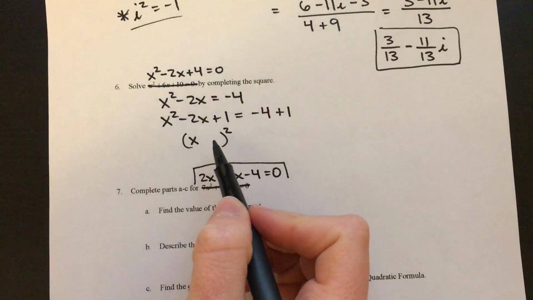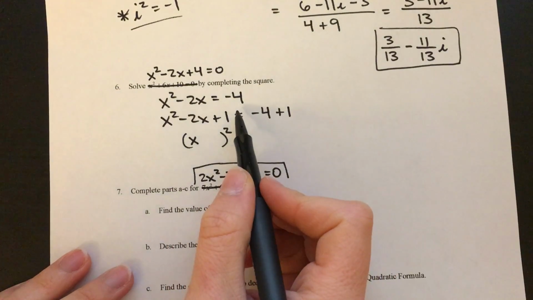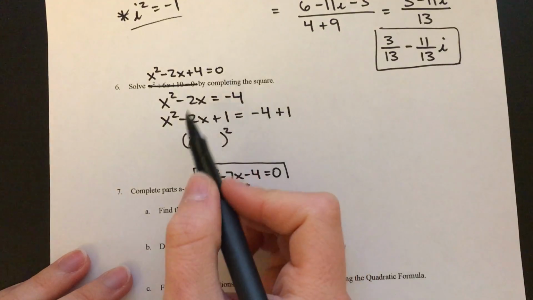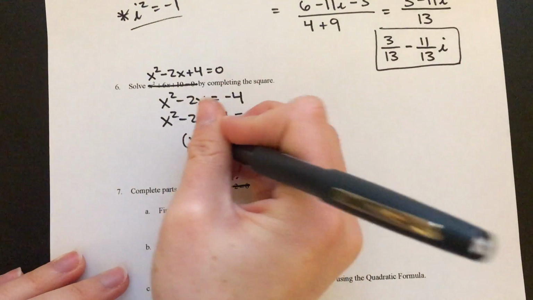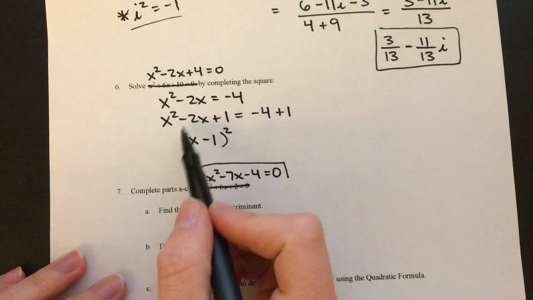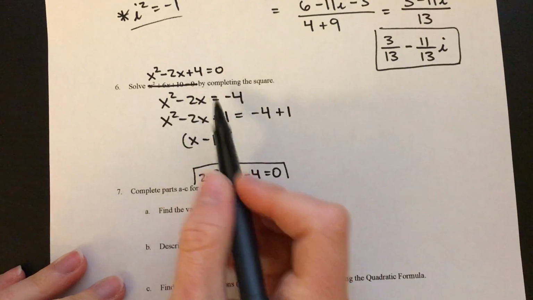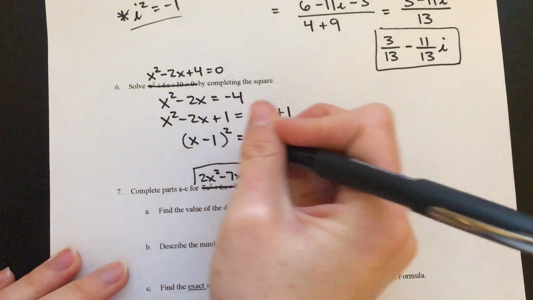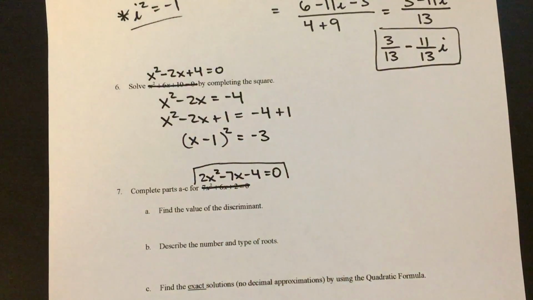So we're trying to figure out what number multiplies by itself to give us 1 and also adds to itself to give us negative 2, and that would be a negative 1. So this is really like (x - 1)(x - 1). That's how this factors down. And then on the right-hand side, I have negative 3.